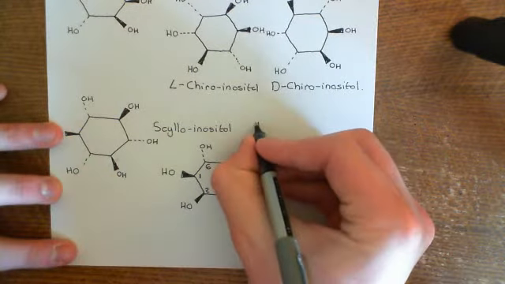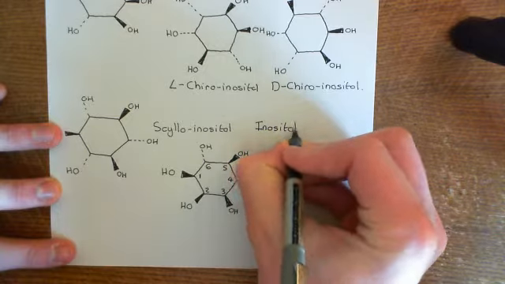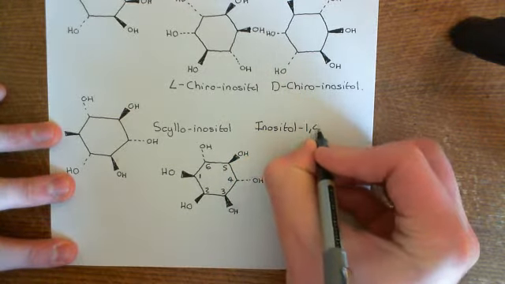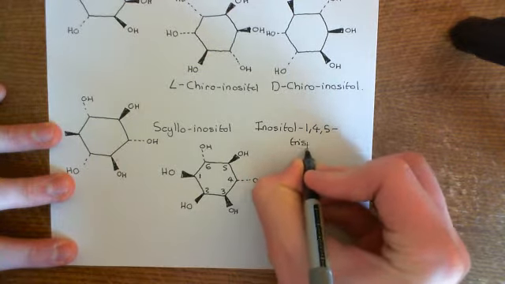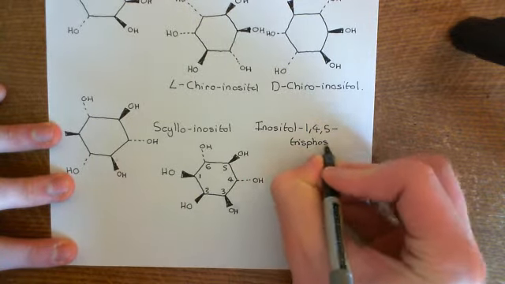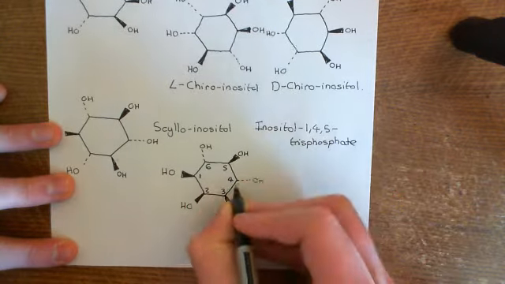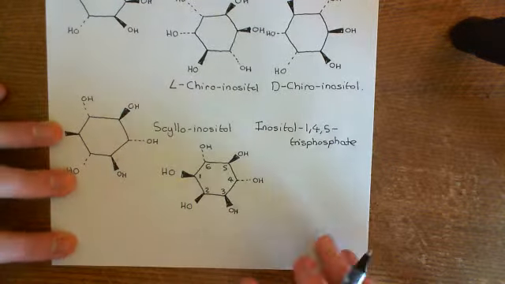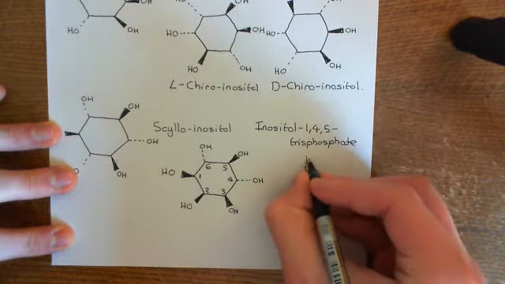Basically, if we now want to turn this Myo-Inositol molecule into inositol 1,4,5 trisphosphate, then what we're going to do is stick phosphate groups coming off the alcohol groups of the 1st carbon, the 4th carbon, and the 5th carbon here. Okay, so let me show you the structure of a phosphate group. So a phosphate group is like so.